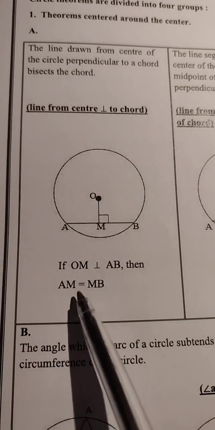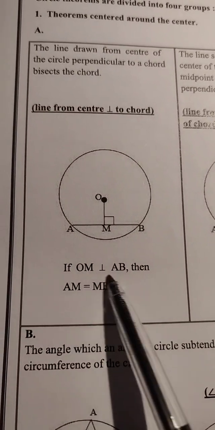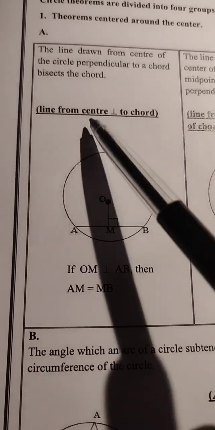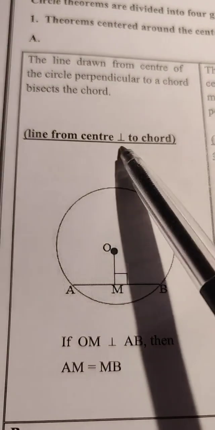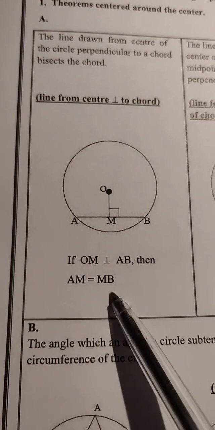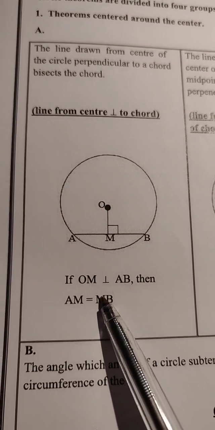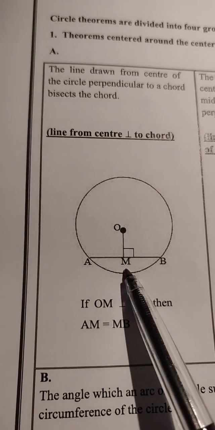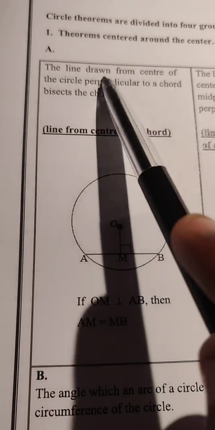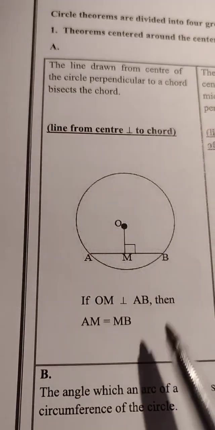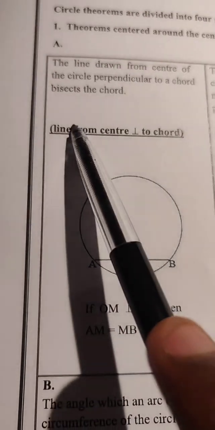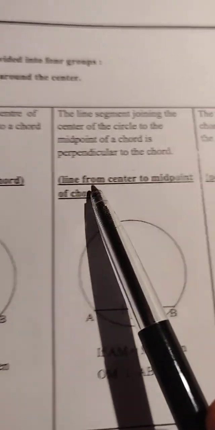Because of this, we know AM is equal to MB. Okay, and we would write that statement, and this would be our reason: line from center perpendicular to chord. It's the acceptable reason. Okay, all because of a line drawn from the center that is perpendicular to a chord, we can then say AM is equal to MB and write this as the reason.